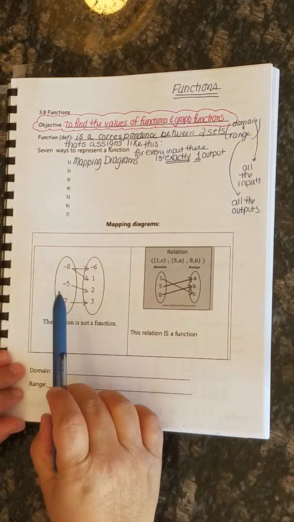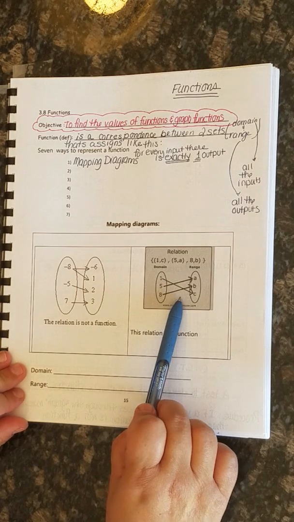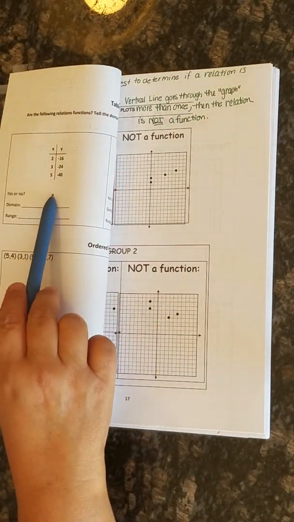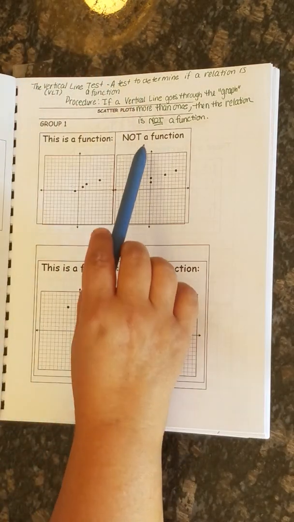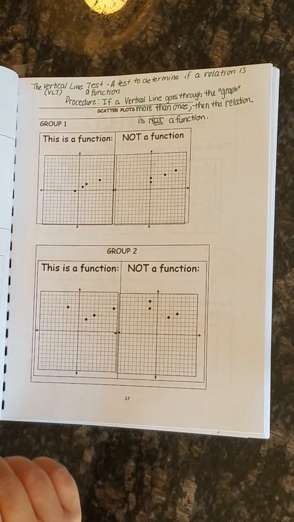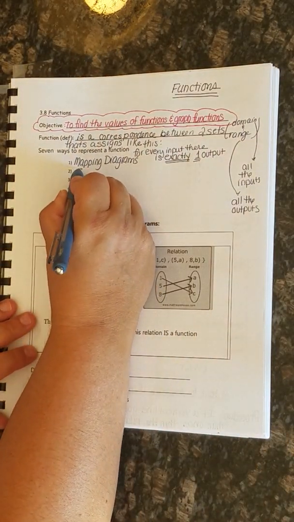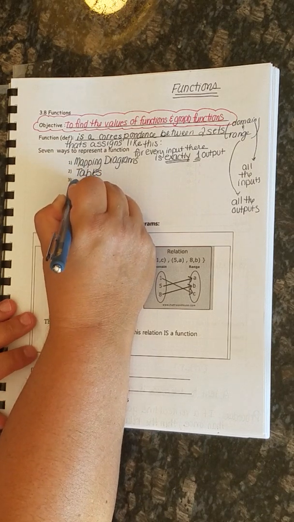How am I going to remember this all? After I list mapping diagrams, I'm going to show you mapping diagrams. The next one is tables, the next one is ordered pairs, the next one is scatter plots. When I list all 7, I show you all 7 in the coming pages. So tables, ordered pairs.